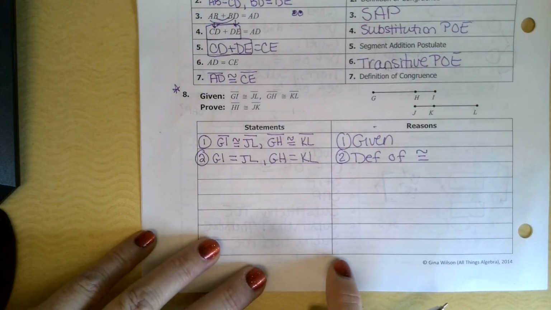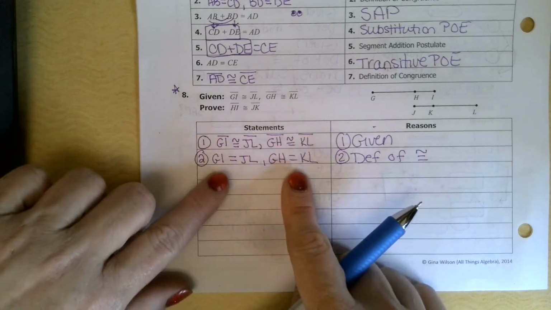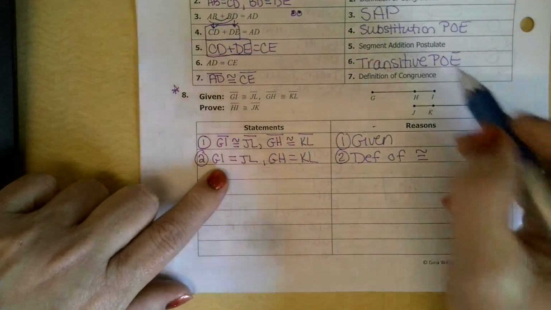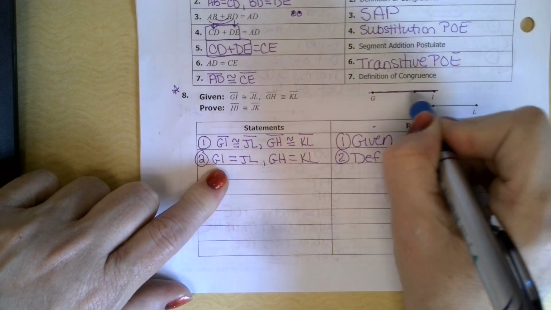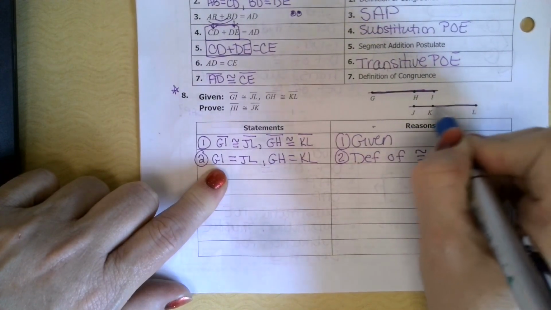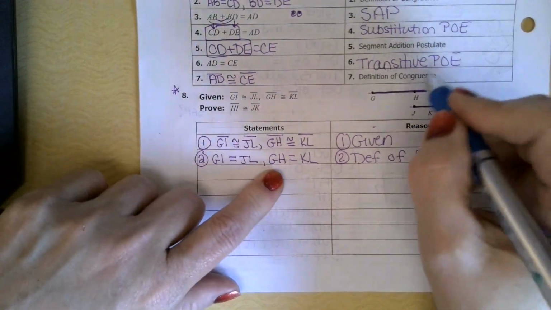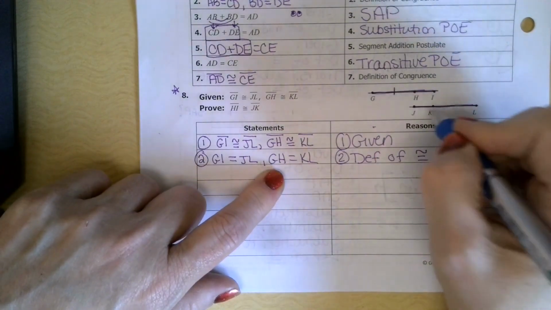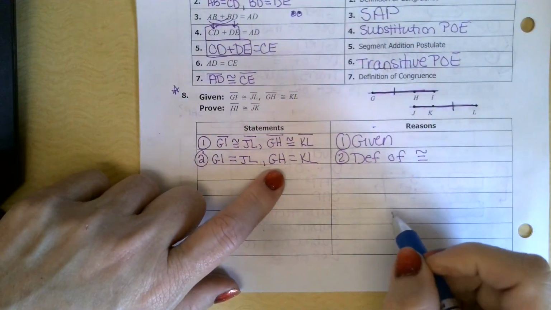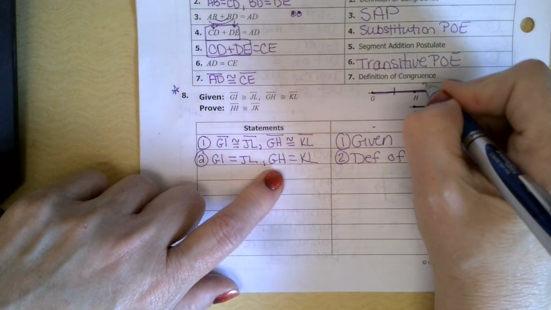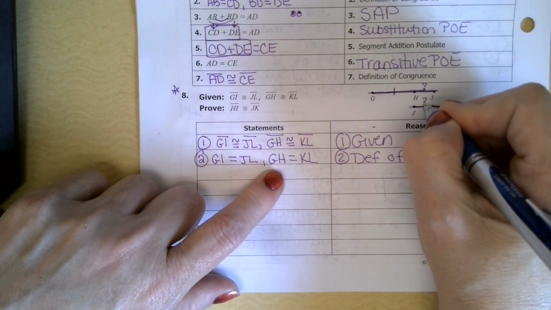All right, let's see what's going on in our picture. Let's mark this in our picture. GI equals JL. So I'm just going to darken this up. This whole thing is equal to this whole thing. GH is equal to KL. And I'm trying to show that HI is congruent to JK.